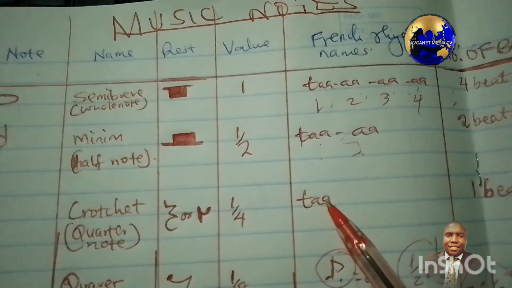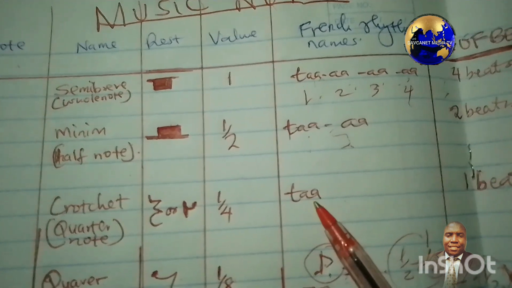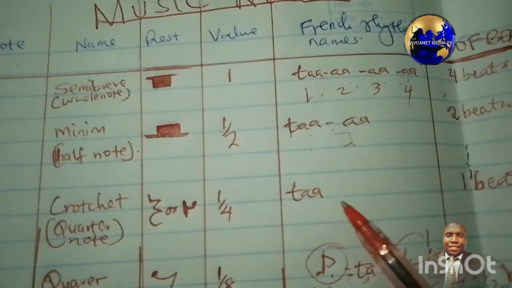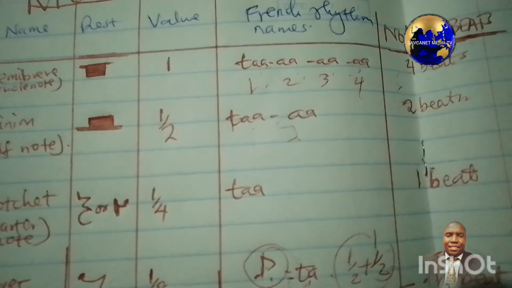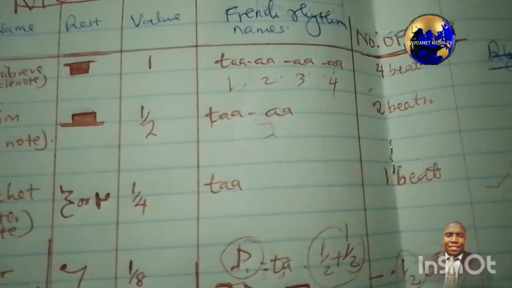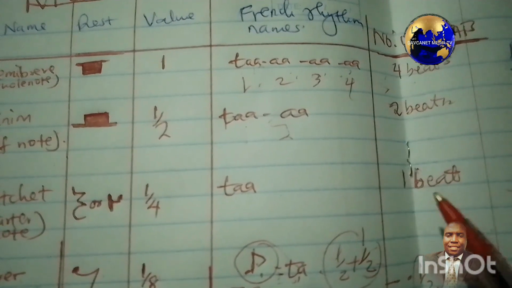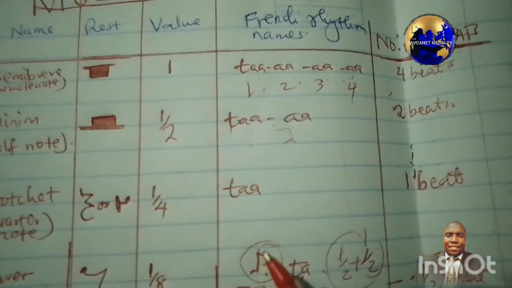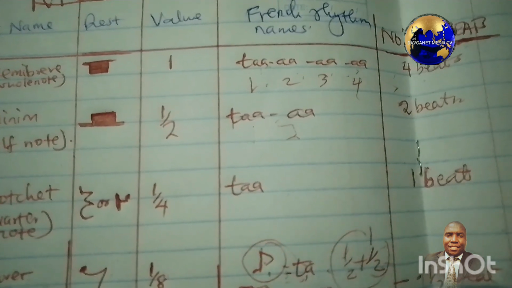The French rhythm name of a crotchet is ta. So it has 1 beat or a count. Ta. If you repeat the crotchet, it's only ta. It is the main beat in common time signatures.